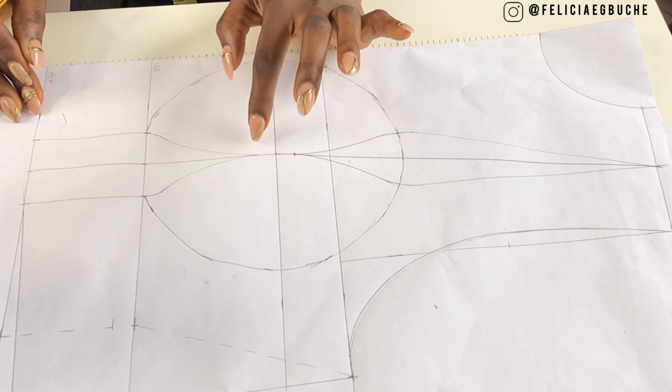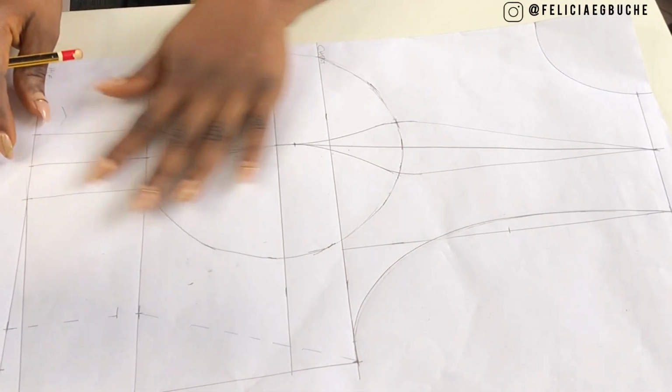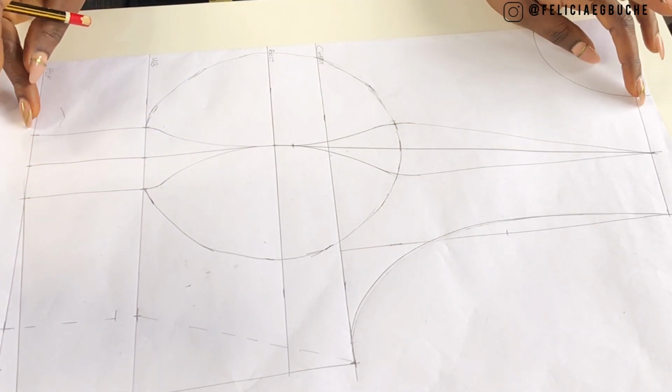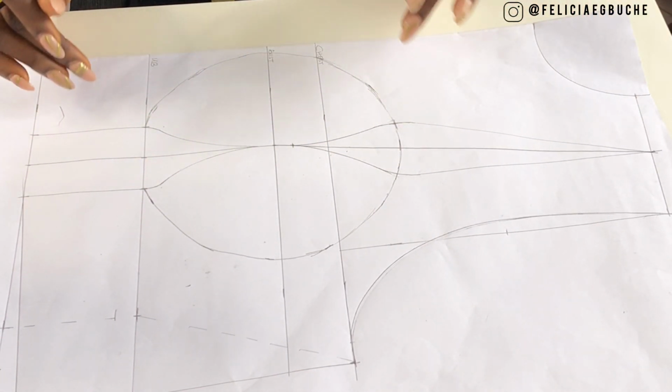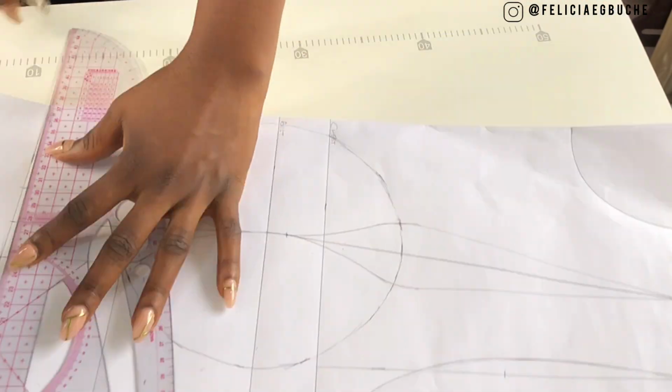Okay, so I'm going to transfer this line to the other side of this paper. As you can see on this paper, I have already folded the paper from the beginning before I started my draft. So do well to fold your paper before you start making your pattern. Once I'm done with the half of the front bodice, I'm going to use my tracing wheel to trace out the line so that I have a full bodice.